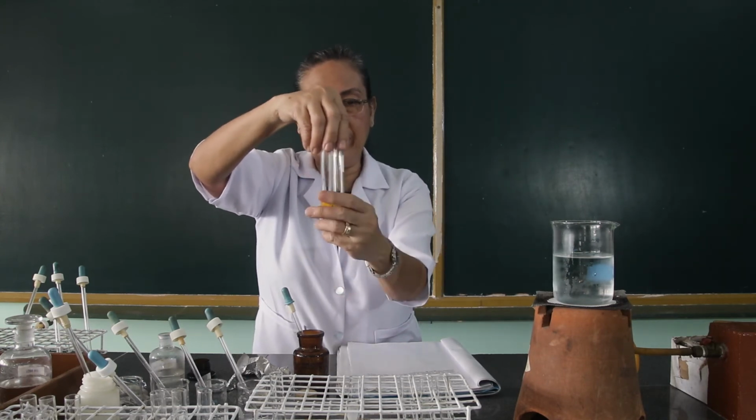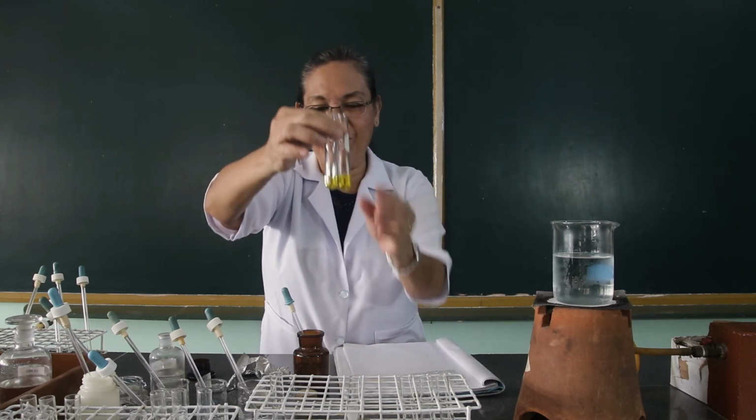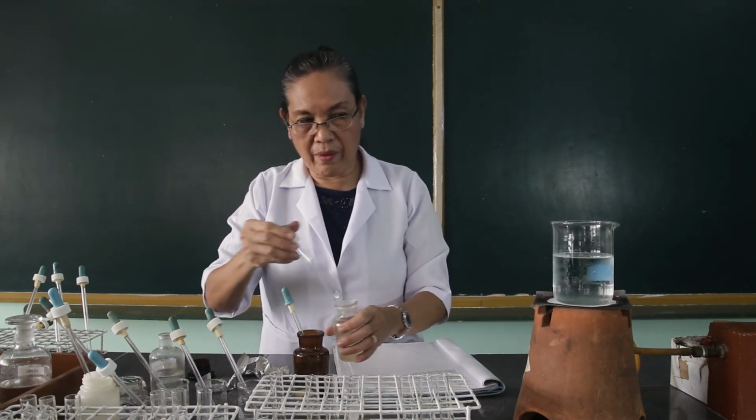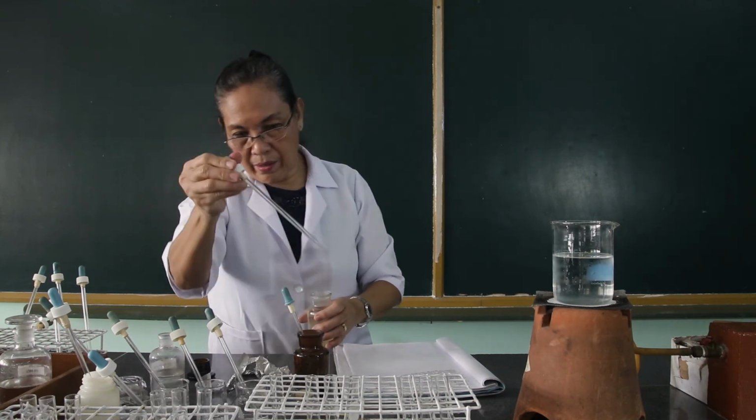Then let us add to this an equal volume of the alcohol. Double the height.